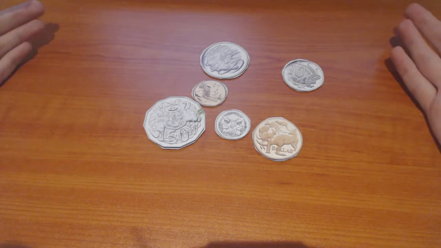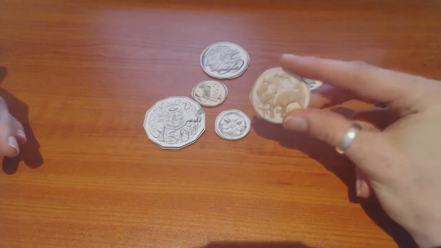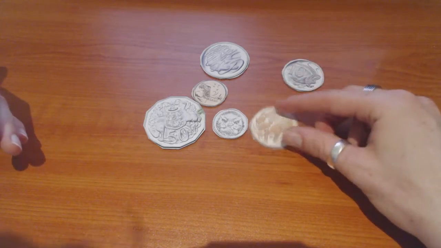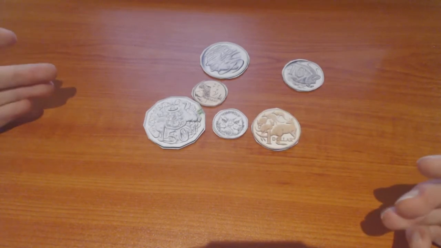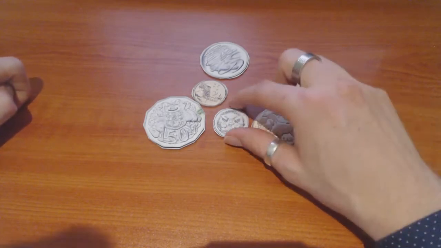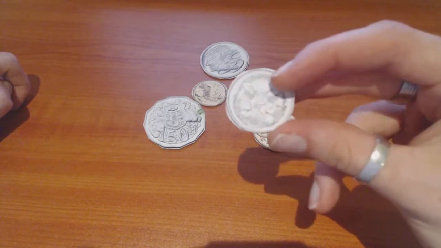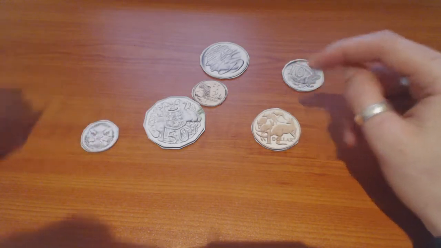Another way of approaching it, this may be a little bit advanced, is understanding that $1 is 100 cents, but we'll save that for another lesson. So purely going on the size, we're going to take that approach first. Of this, we can see our smallest coin is this one here, and we can confirm that is 5 cents. So put 5 cents to the bottom there.